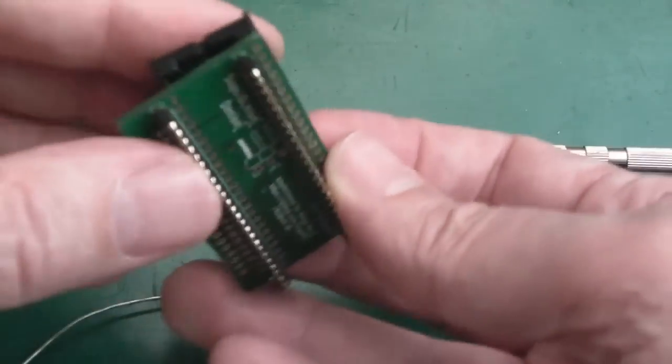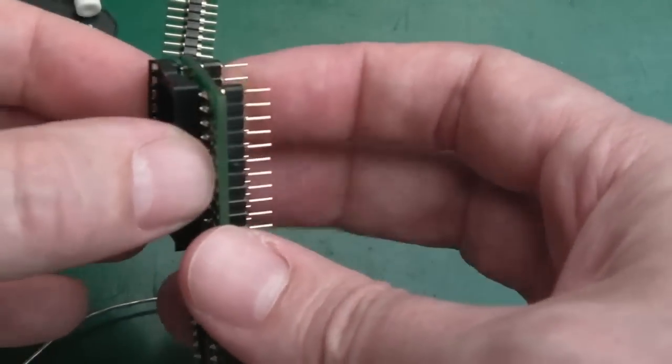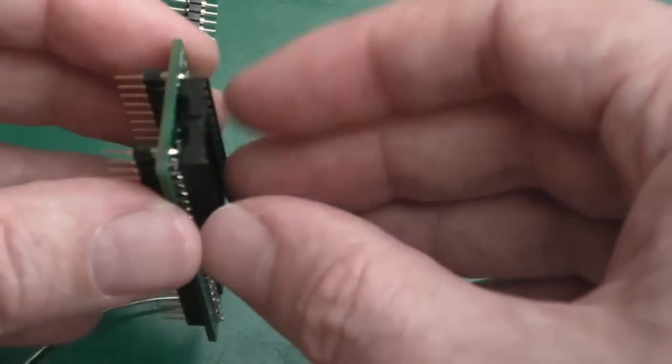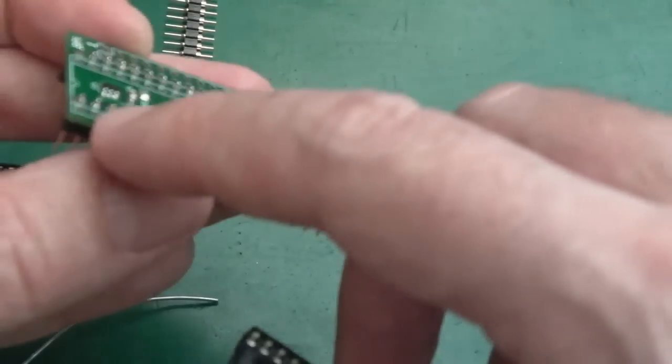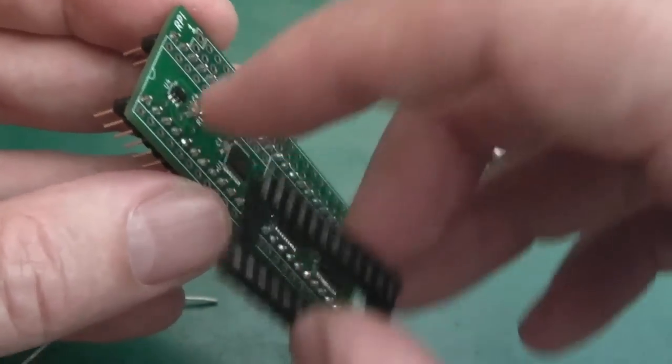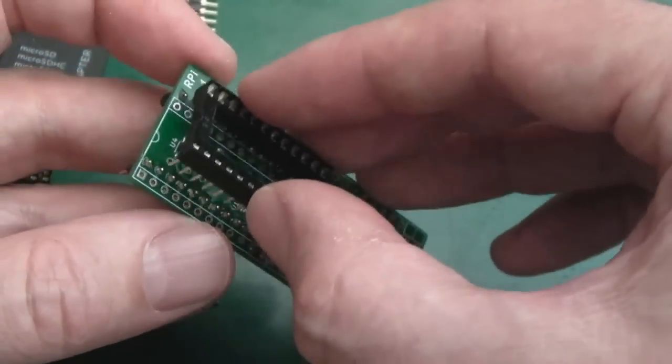Hang on. It's not going in, is it? Why is it not going in? Oh, that is a pain. You can see the next issue here. I think the pins need trimming down super short, because the socket is kind of seesawing on these here.